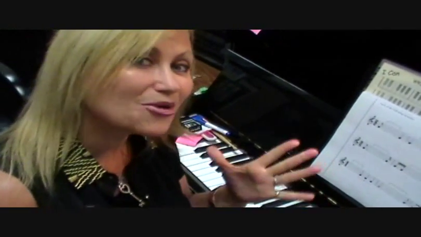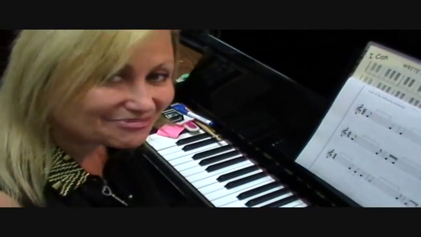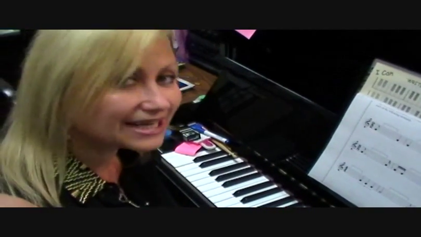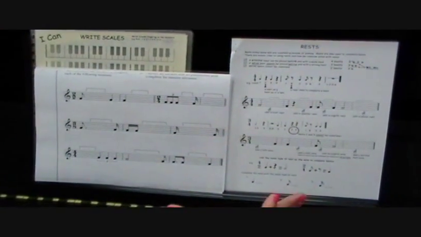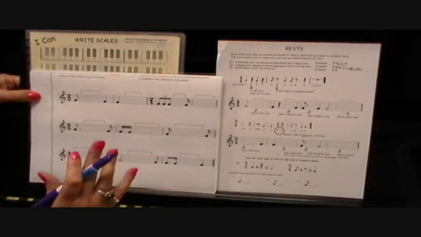Today we're going to be talking about rests. Everybody loves rests, but we're going to make this really, really simple, and you are going to like this at the end of this. You will understand it, I'll guarantee you. So let's get started. Now, if you're a visual learner, this is going to be great for you, because that's how I teach rests and timing.